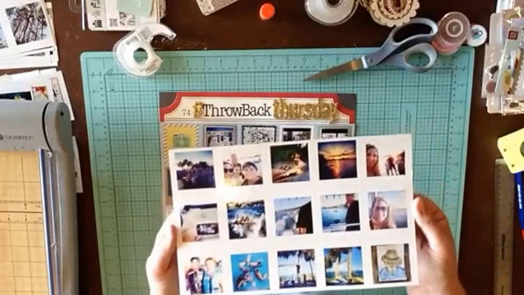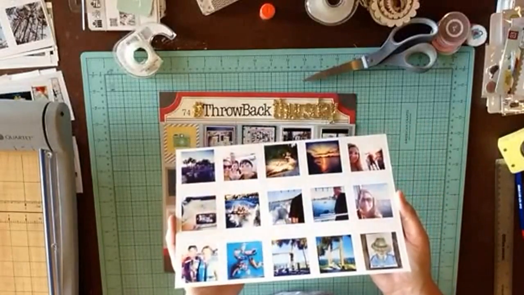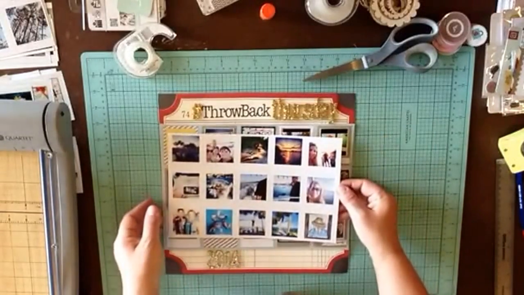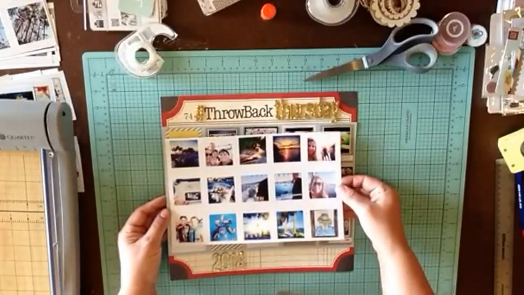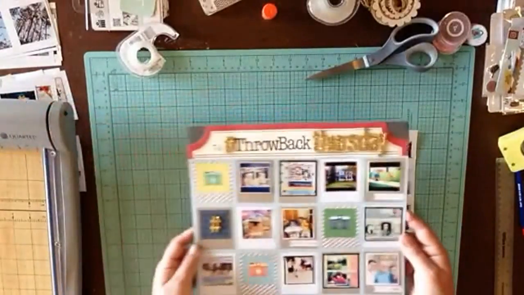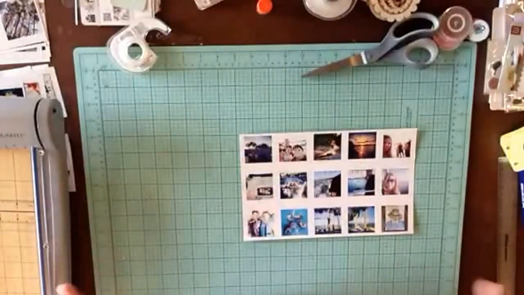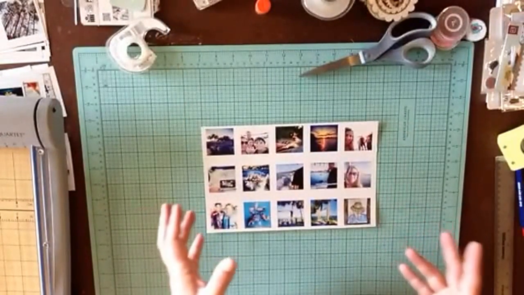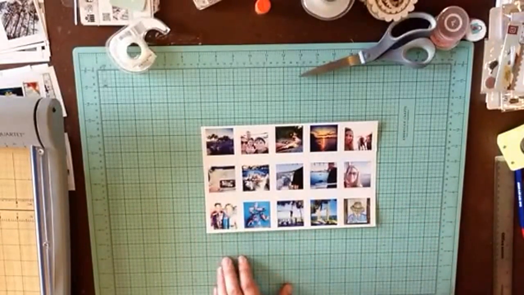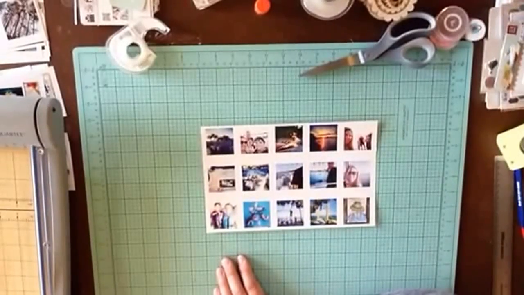I've trimmed it. I printed this on an 8.5 by 11 piece of paper. I'm going to leave it like that and basically do the same arrangement on another page. So no, I didn't do a 2-page layout, but I'm going to do a 1-page layout that is going to have the same setup.